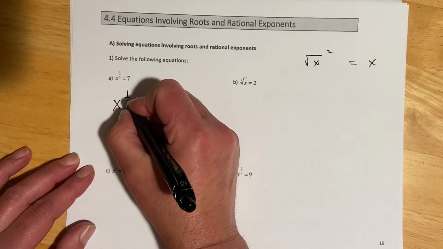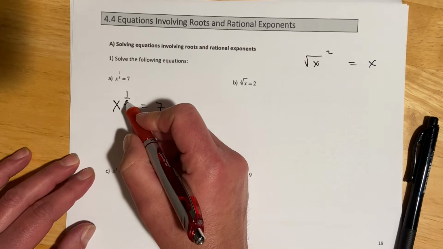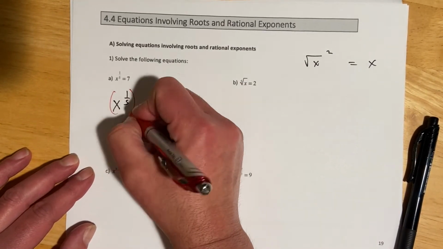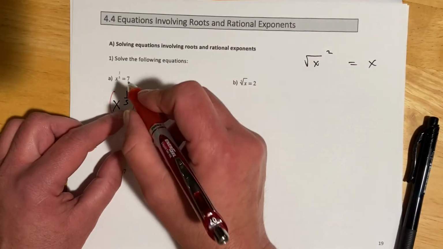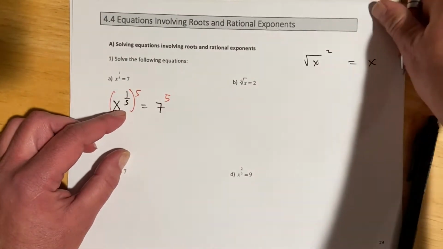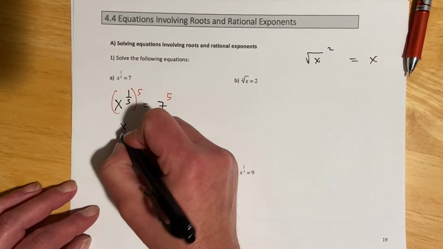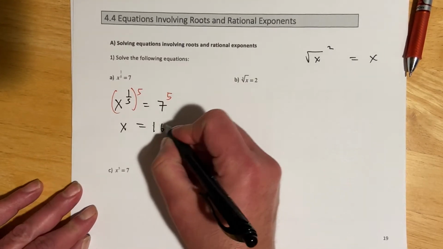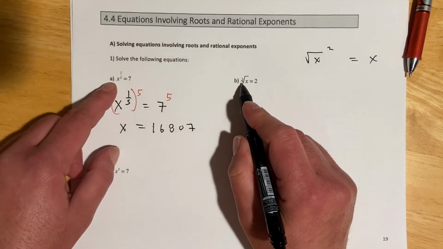If I have x to the 1/5 equals 7, this 1/5 is the same thing as a fifth root. So what I would do is raise it to the 5th. And then what I do to this side, I have to do to this side. Then 1/5 of 5 will be x, and 7 to the 5th comes out to some big old number, 16,807.